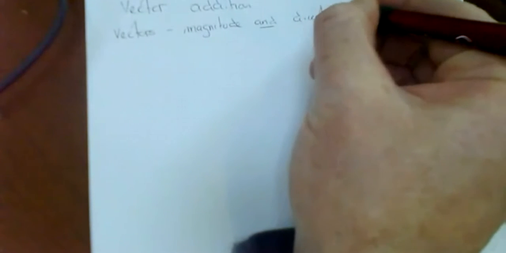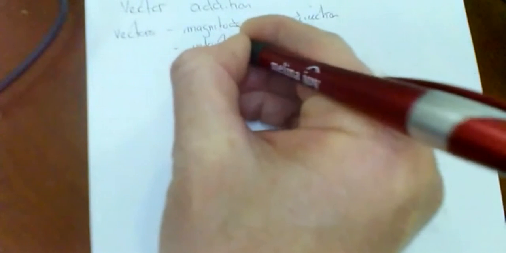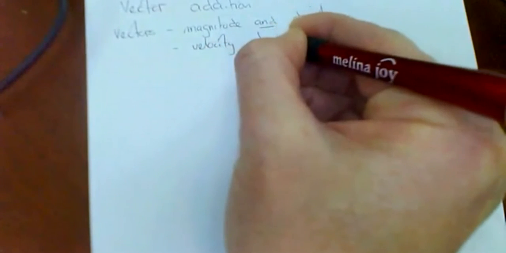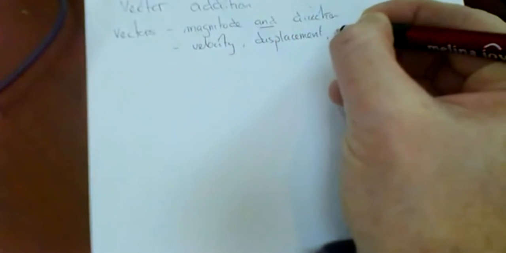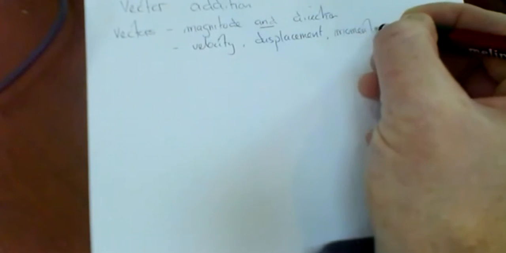So, looking at vector addition then, a quick reminder that vectors have magnitude or size and direction. Examples are velocity, displacement, momentum, force.